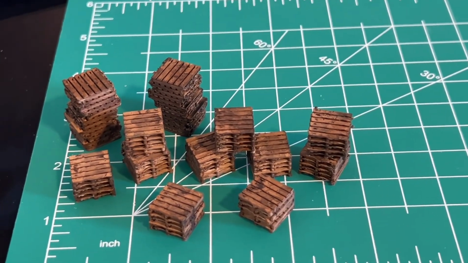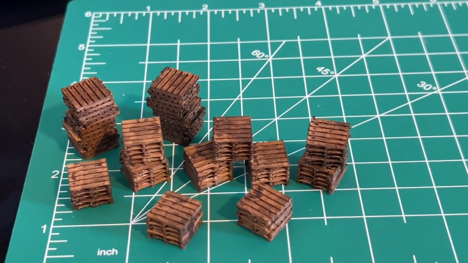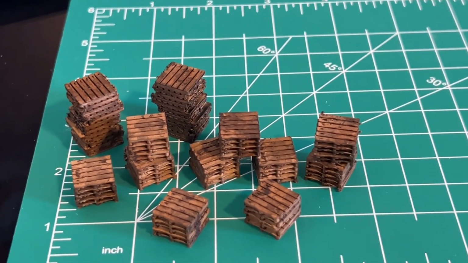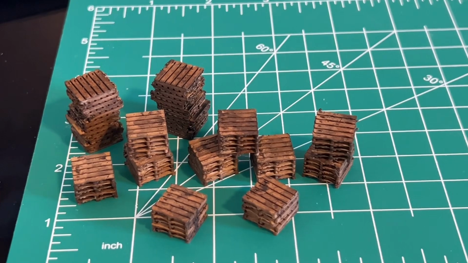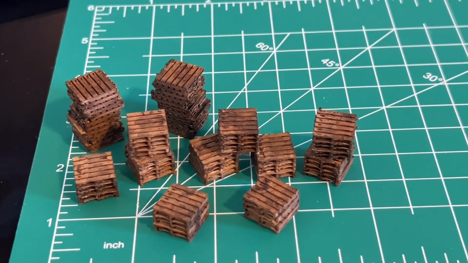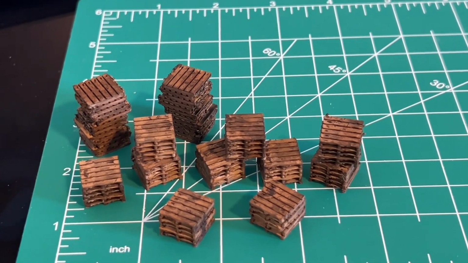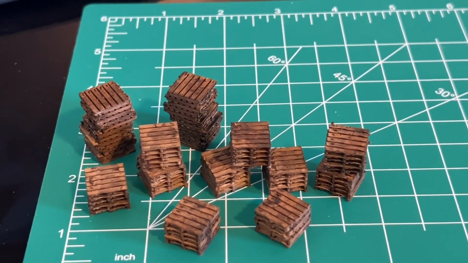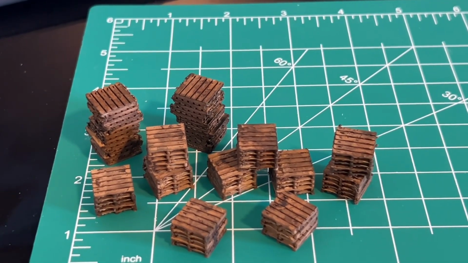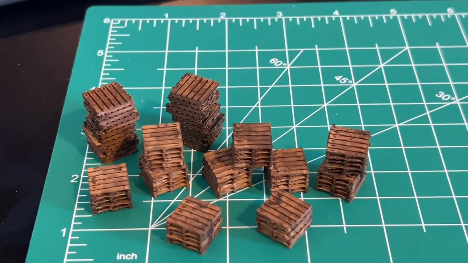These are going to look great on the layout, and I can use them all over the place. I can use them in yards. I'm going to throw a few stacks of these at the fertilizer facility just to add some more detail in there. I'll probably also throw a few of the jersey barriers in there as well to protect the fuel tanks that are on that part of the layout.